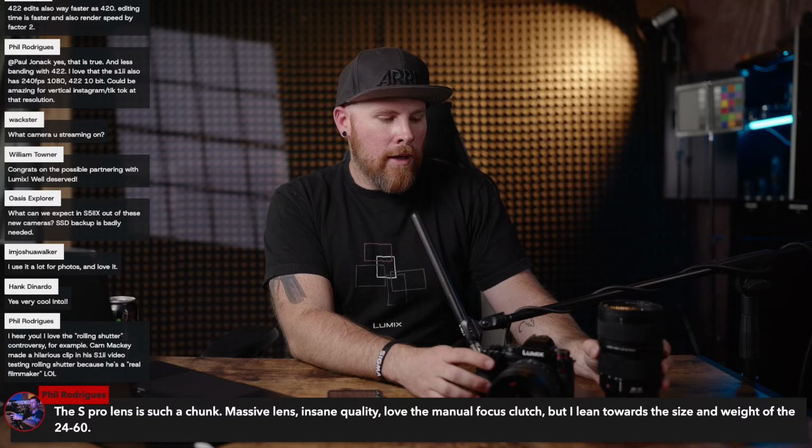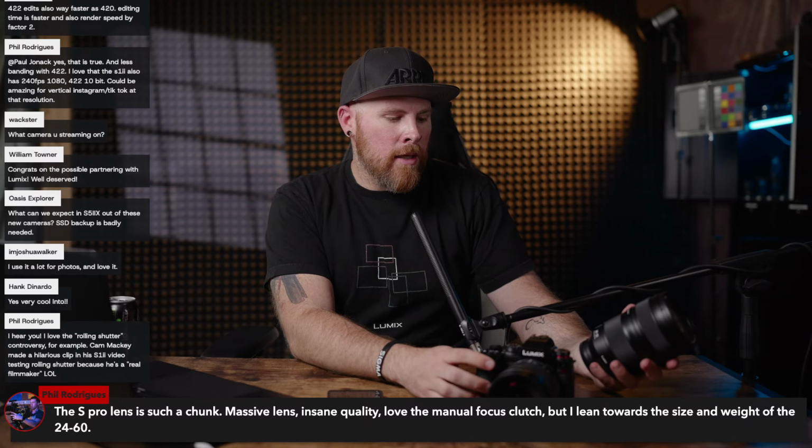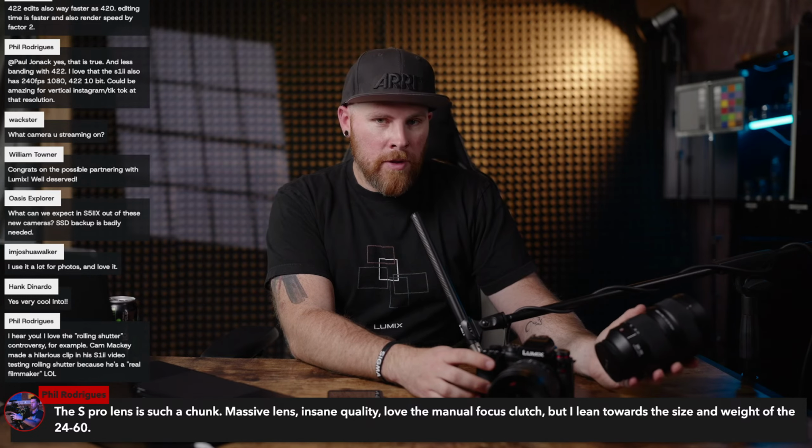It's such a chunk, massive lens. Yeah, insane quality. Love the manual focus clutch, but I lean towards the size and weight of the 24-60. If I am deciding between the 24-70 and the 24-60, and my bag is already pretty full, but I want this focal range, I would probably grab the 24-60.